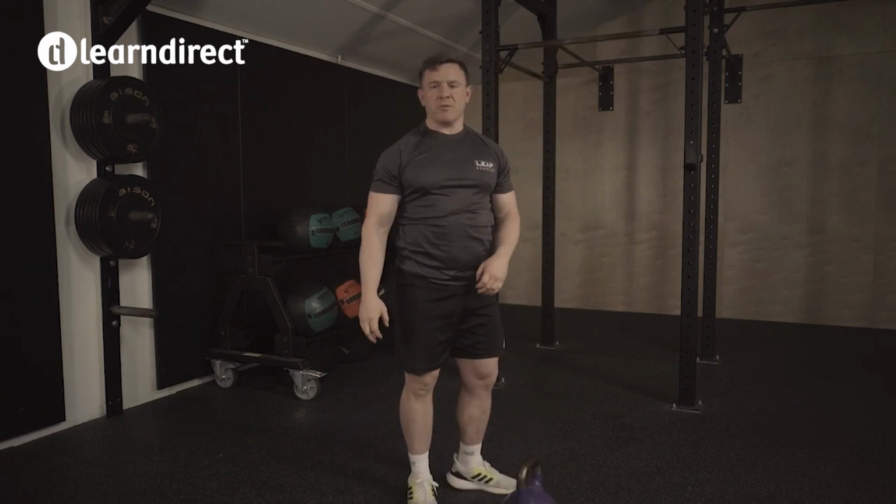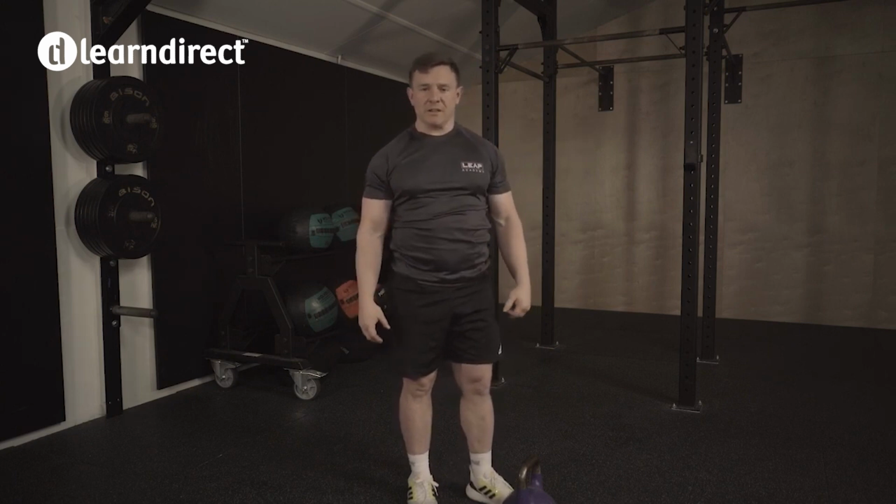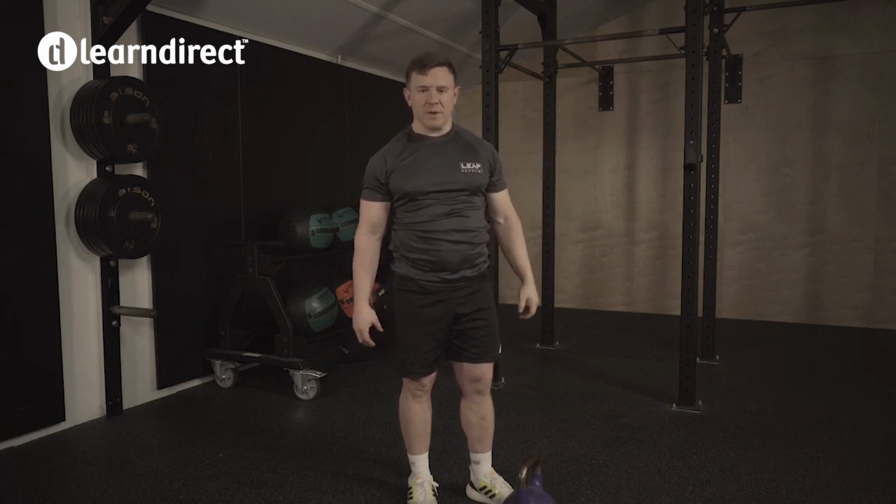Now these can be performed for multiple reps, much higher than what you would use an Olympic lifting exercise for. So you can go as high as 10-15 repetitions with a kettlebell swing. One movement to look out for, and you need to be vigilant to look out for, is the loss of lumbar lordosis in the lower back.